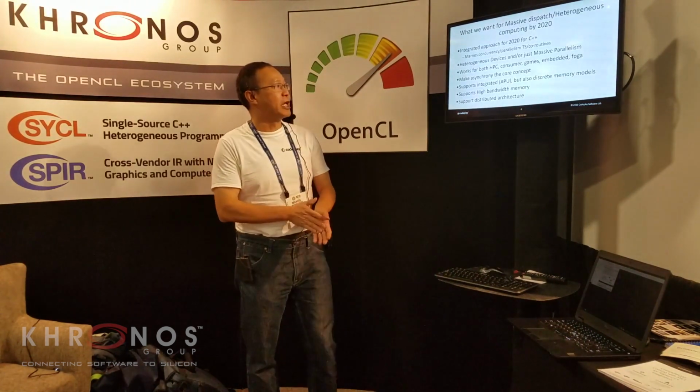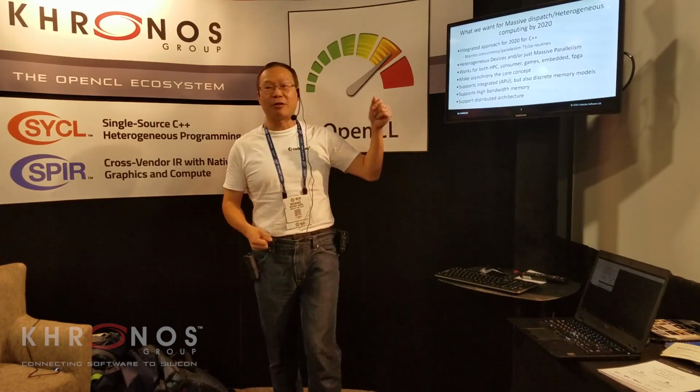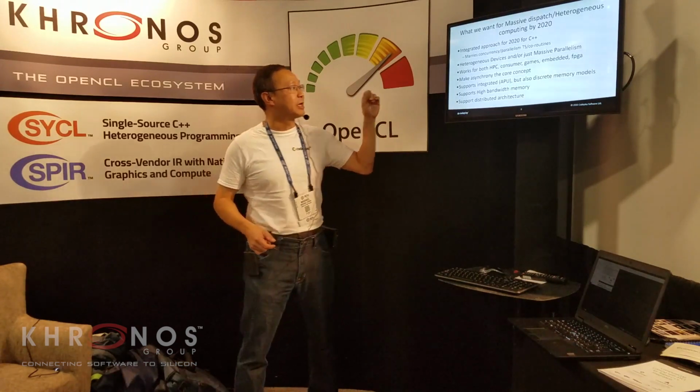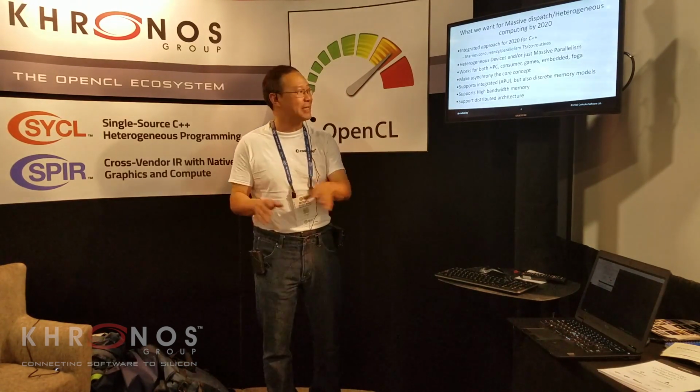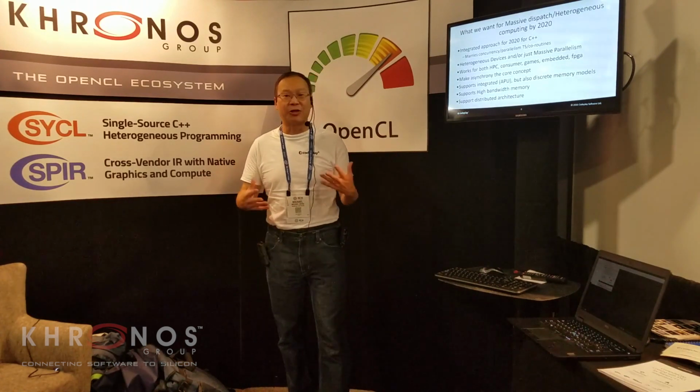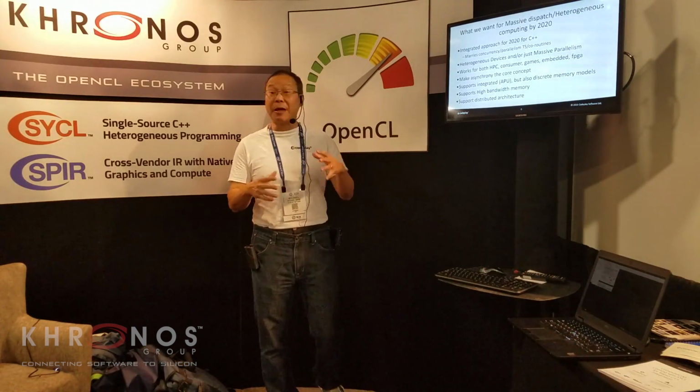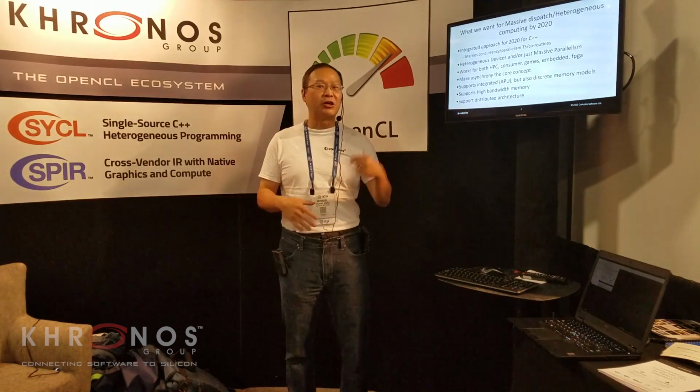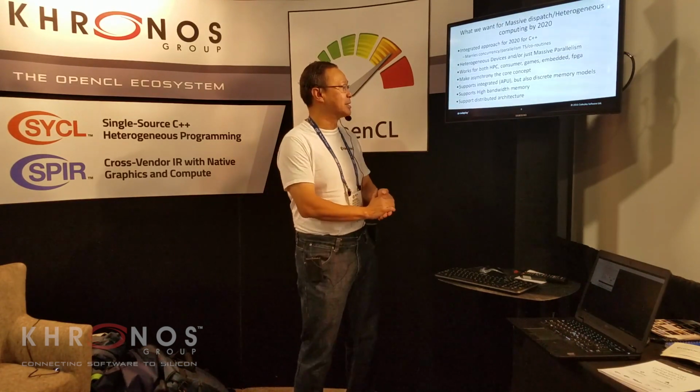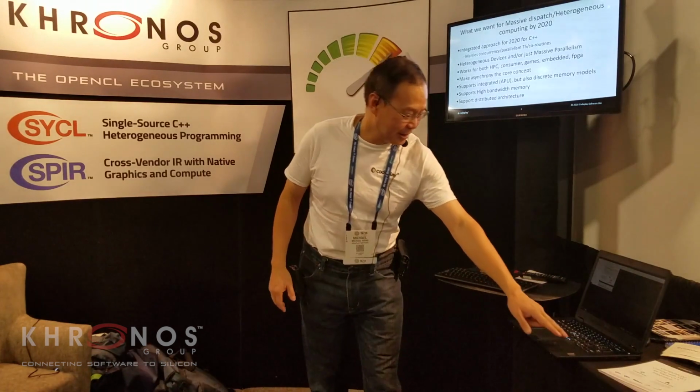We're looking at something that enables massive parallel dispatch with heterogeneous computing by 2020. We're looking at an integrated approach such that C++ can marry concurrency, parallelism, and coroutines. And we want something that works for high-performance computing, for games, for consumers, for embedded, for FPGA. We also want to make asynchrony the core concept there. We want to be able to support whether it's a discrete GPU unit or an APU unit, and to support the various new architectures like high bandwidth memory and distributed architectures. This was agreed on in a meeting in February of this year, 2016, in Jacksonville.